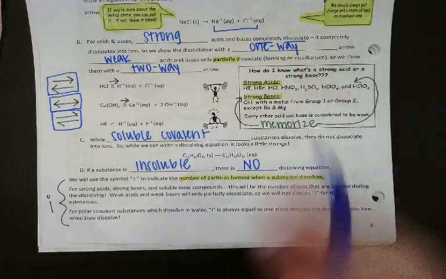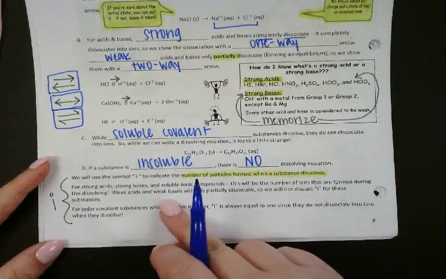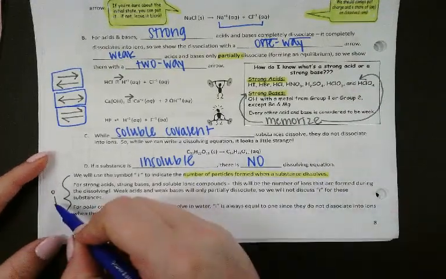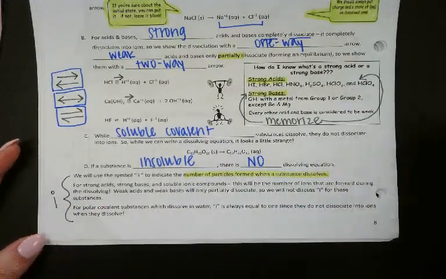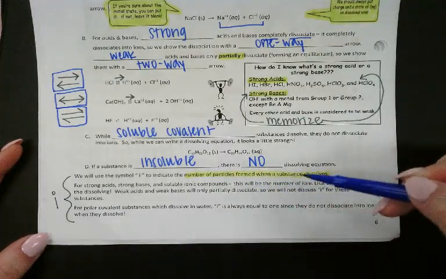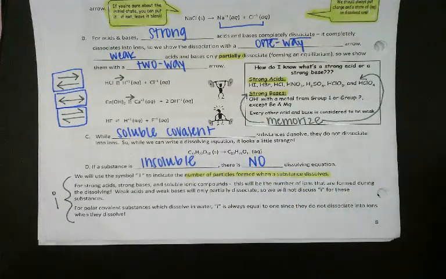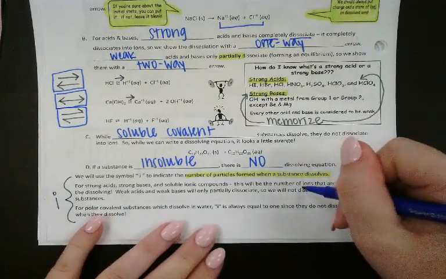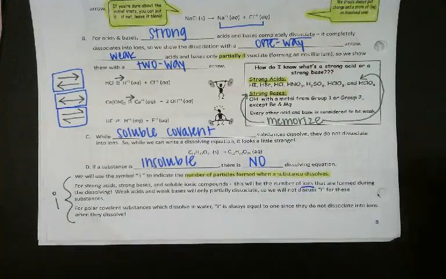Okay? So, we will use a symbol, lowercase i, to indicate the number of particles formed when a substance dissolves. For strong acids, strong bases, and soluble ionic compounds, this will be the number of ions formed during the dissolving.